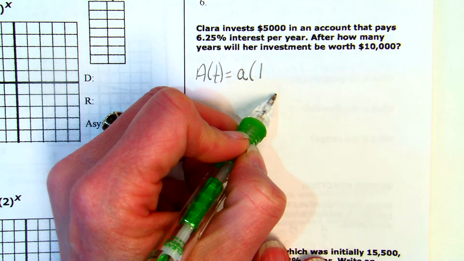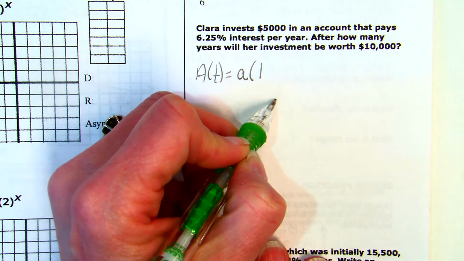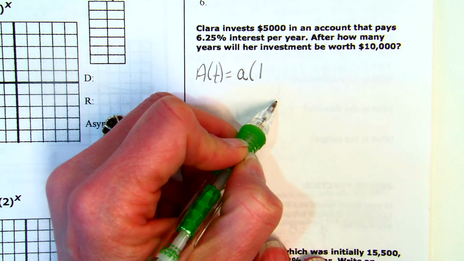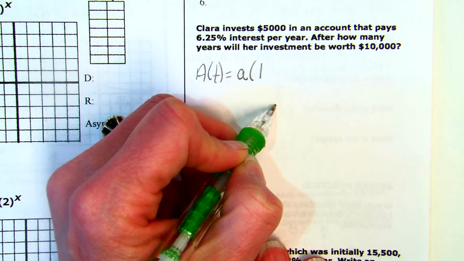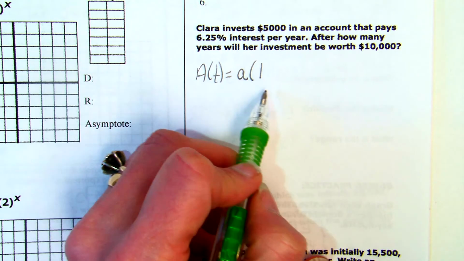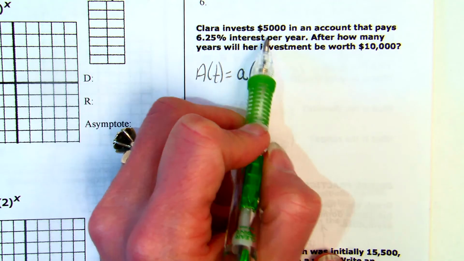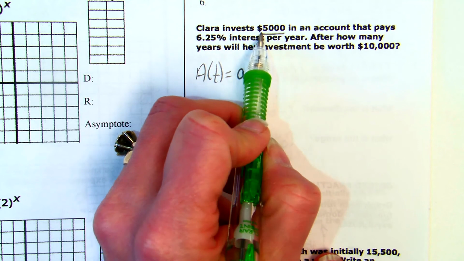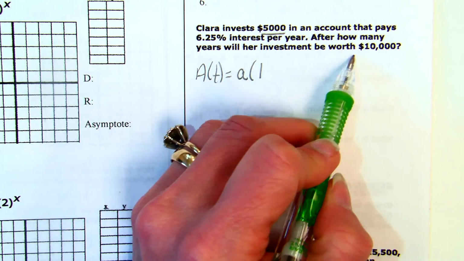Okay, now just because you invest money does not mean your money is going to grow. Okay, so don't be fooled by that. Just because you're investing money, you can lose money and then you have a rate of decrease. Okay? So, but look what she did. Clara invests $5,000. After how many years will her investment be worth $10,000?